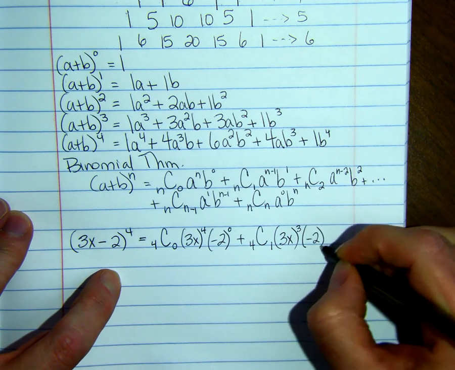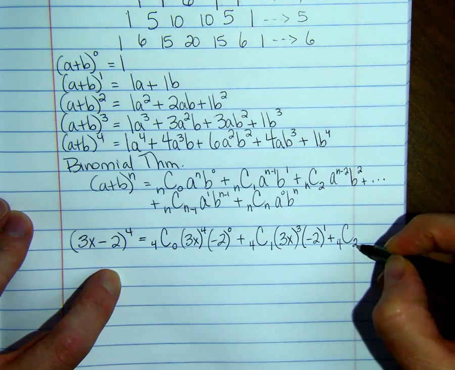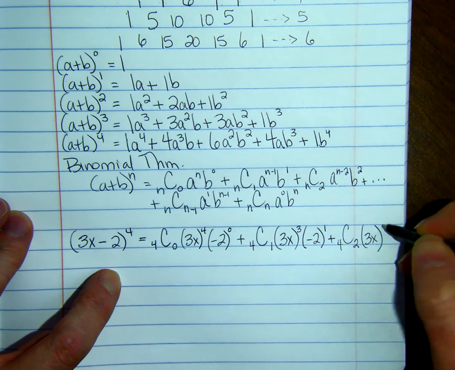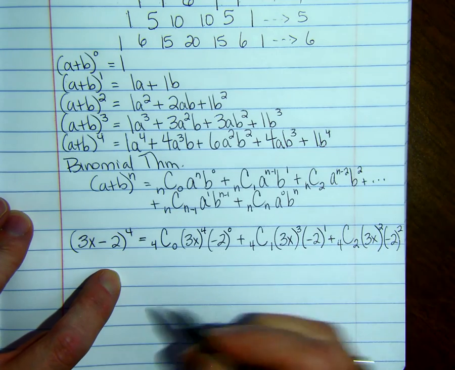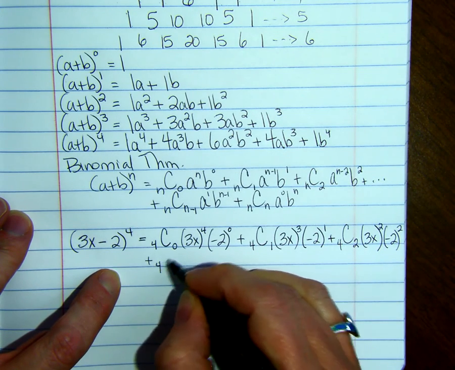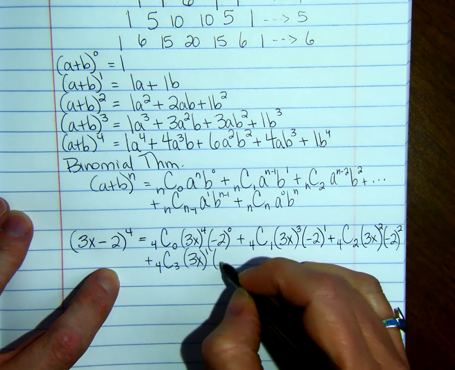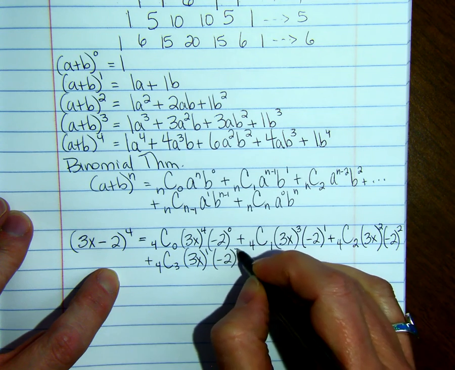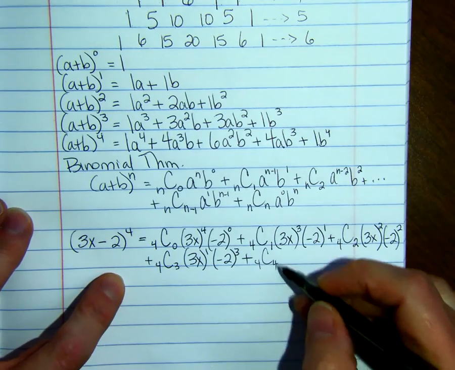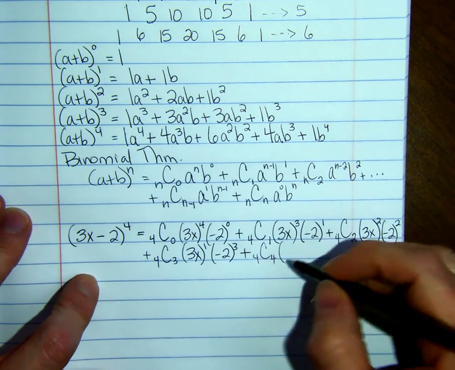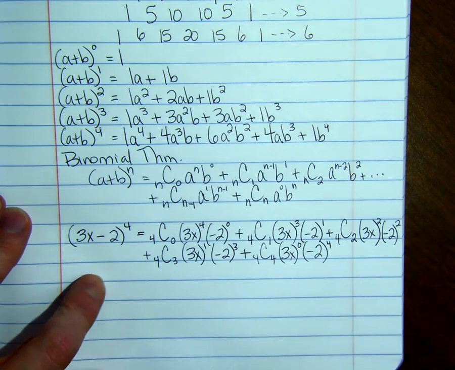And then negative 2 to the 1st power, plus the combination of 4 items chosen 2 at a time, 3x squared times negative 2 squared, plus the combination of 4 items chosen 3 at a time, times 3x to the 1st power, negative 2 cubed, plus the combination of 4 items chosen 4 at a time, of 3x to the 0 times negative 2 to the 4th.